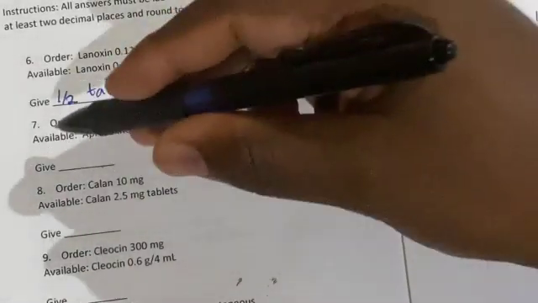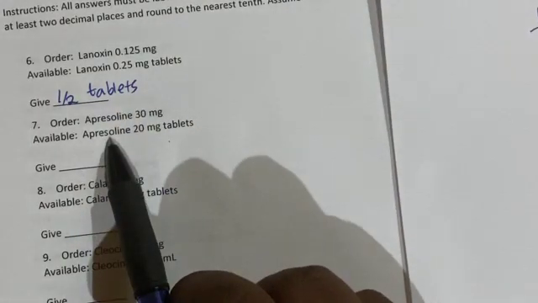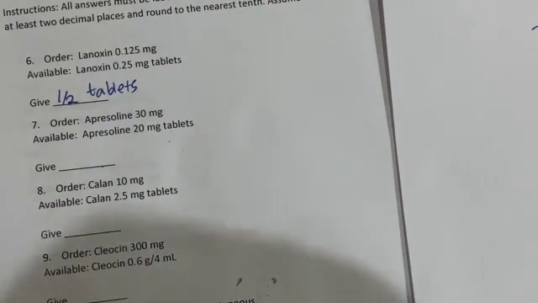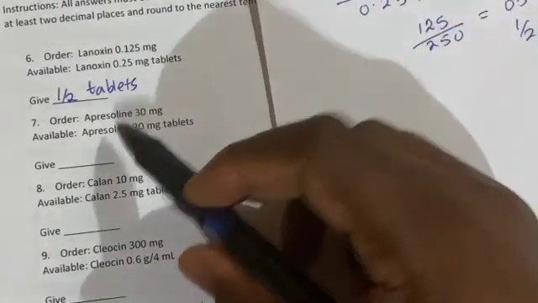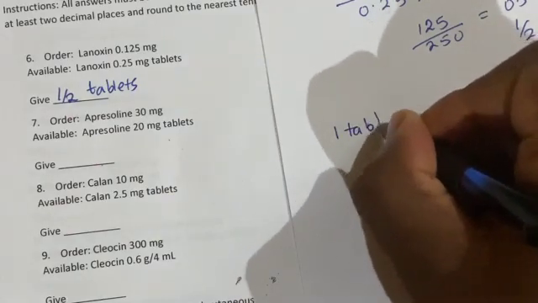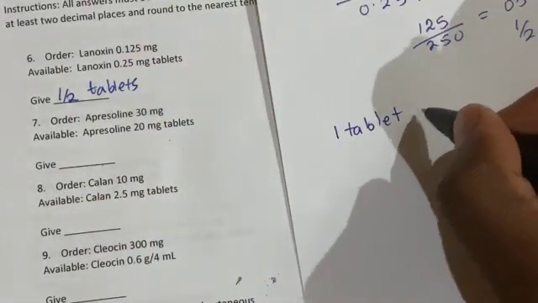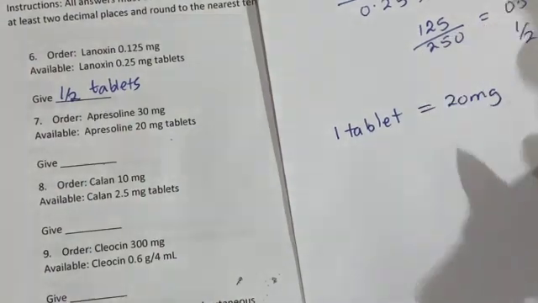All right, let's go to the next one. We have this med, Brethine, 30 milligrams. The order is give 30 milligrams, but what we have is 20 milligram tablets. So how many tablets are we supposed to give? One tablet here is the same as 20 milligrams.